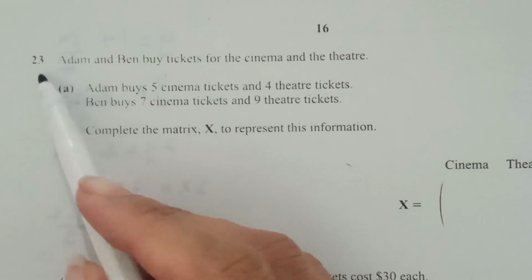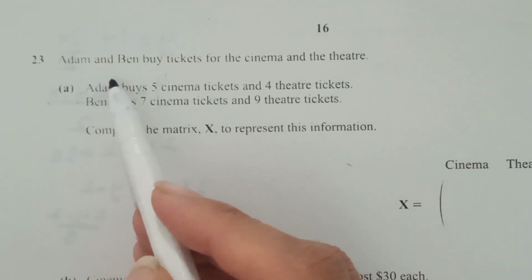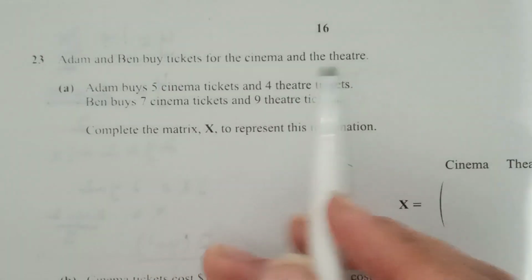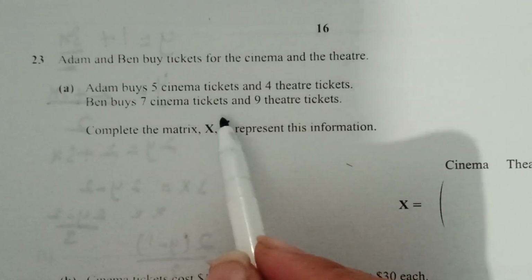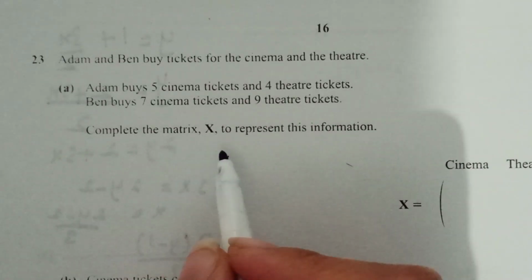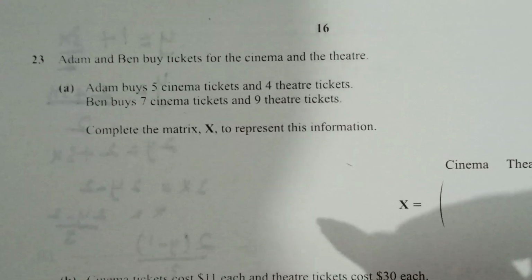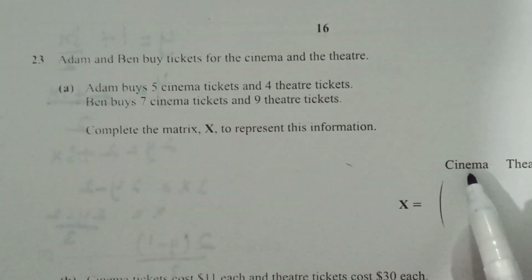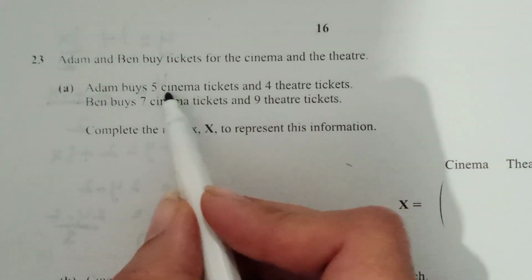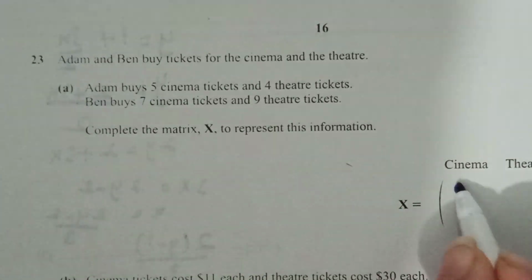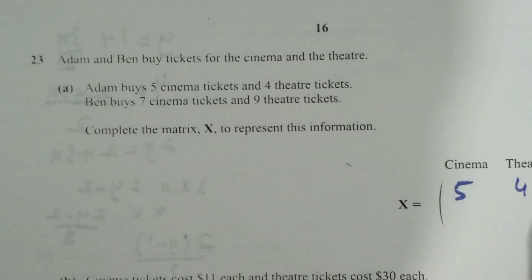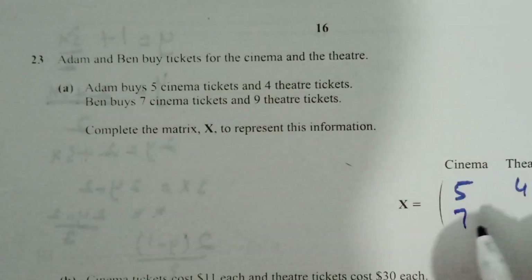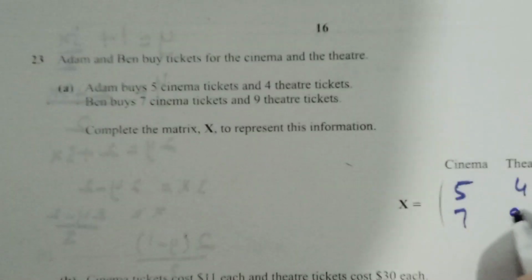Now students, question number 23. Adams and Ben buy tickets for a cinema and the theater. Adams buys 5 cinema tickets and 4 theater tickets. Ben buys 7 cinema tickets and 9 theater tickets. Complete the matrix X to represent the information. Very simple, that is cinema, and Adams buys 5 and theater 4. That's the row for Adam, and that is Ben, 7 and 9.